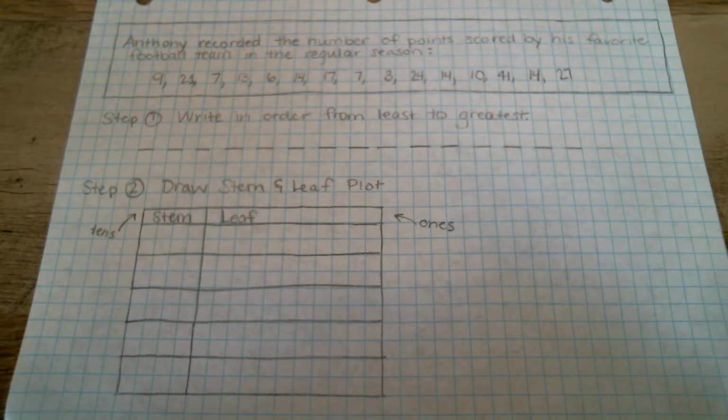Our first step, just like a line plot, is going to be to write them in order from least to greatest. Even if a number shows up more than once, we will still record it each time.